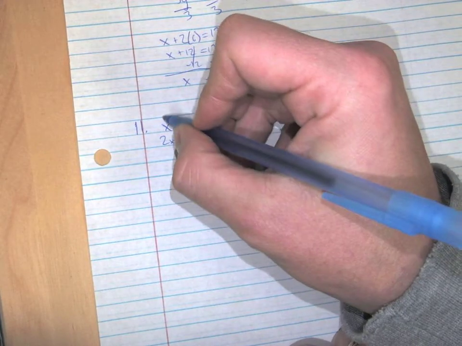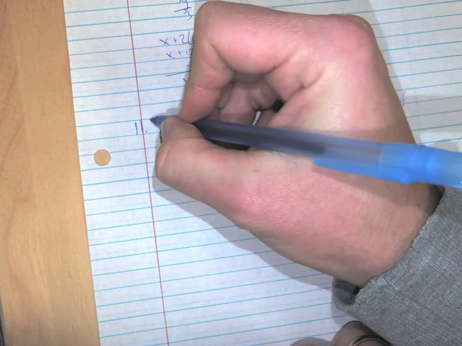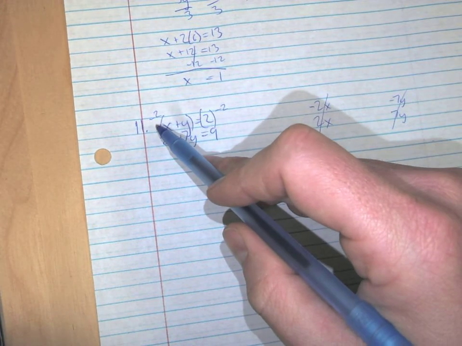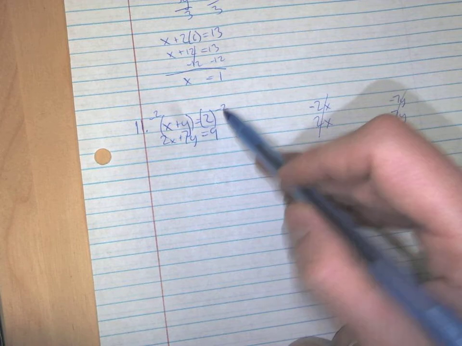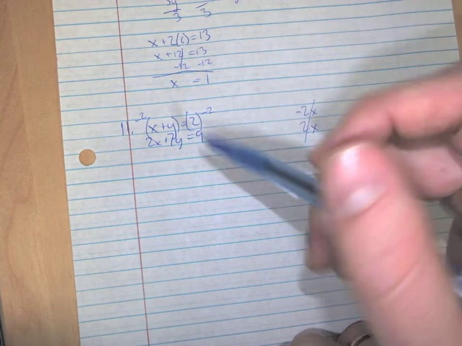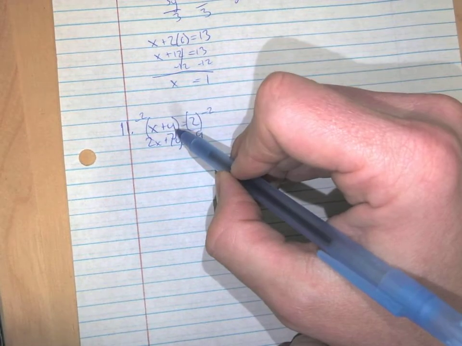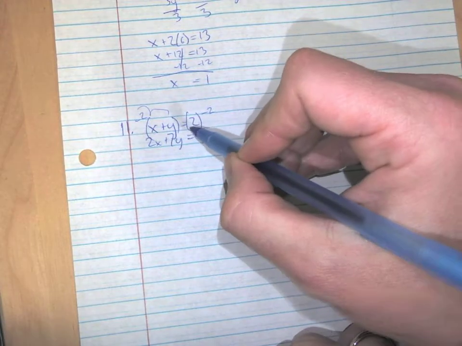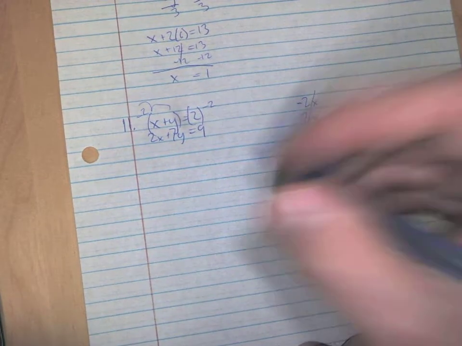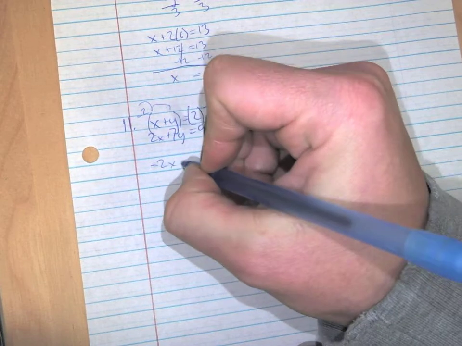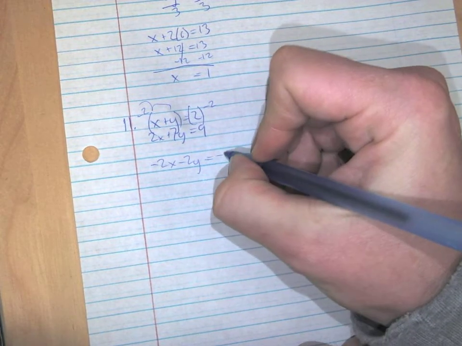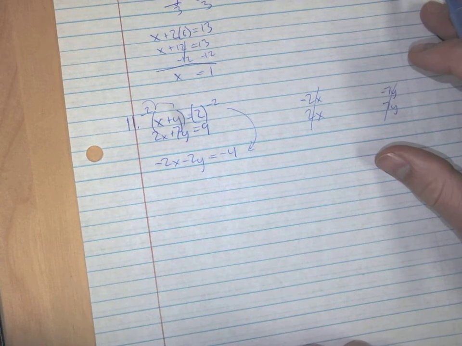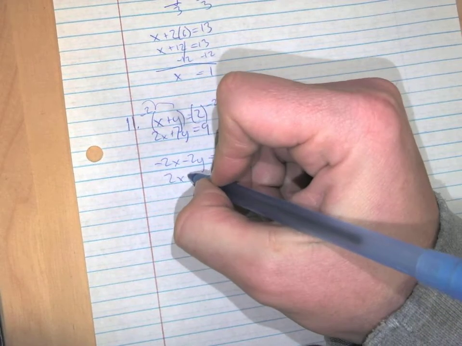So everything on the top gets multiplied by negative 2. That means multiply by negative 2 on the left-hand side of the equation, multiply by negative 2 on the right-hand side of the equation. But don't forget that when you multiply that left-hand side, you're actually going to be distributing, and so really every single term gets multiplied by negative 2, which is going to give us negative 2x minus 2y equals negative 4. That's just the top equation in a different form. Okay, the bottom equation is still the same.